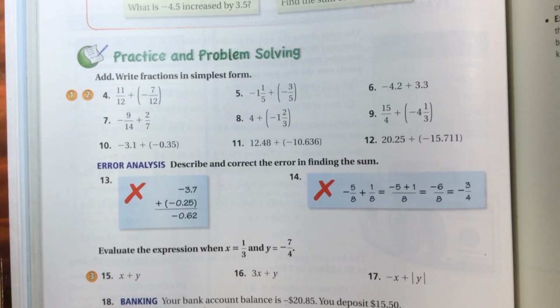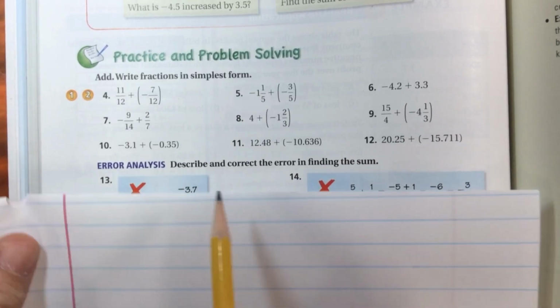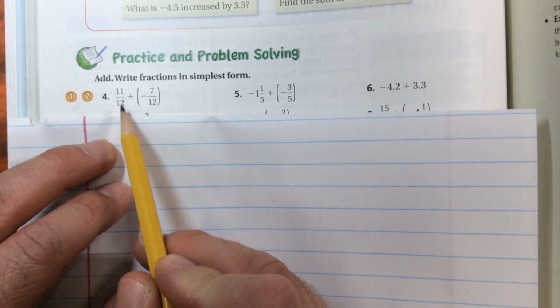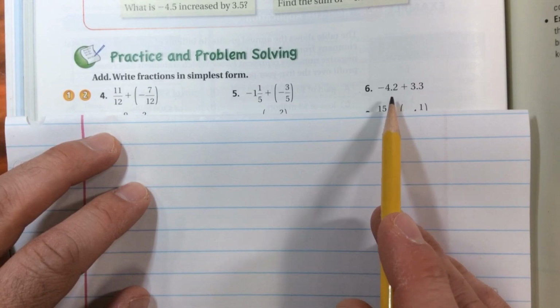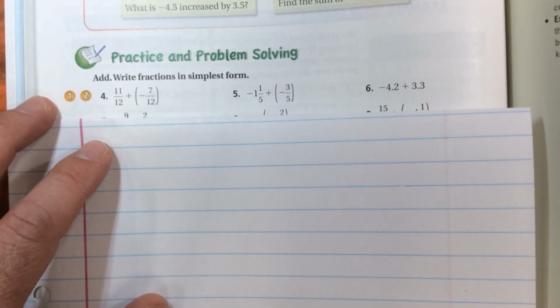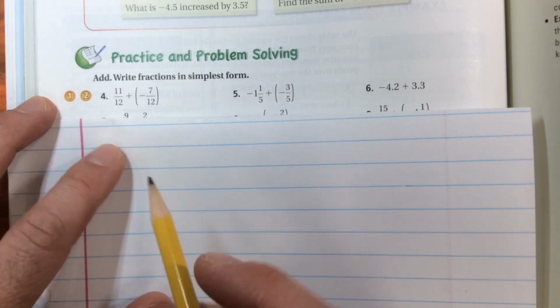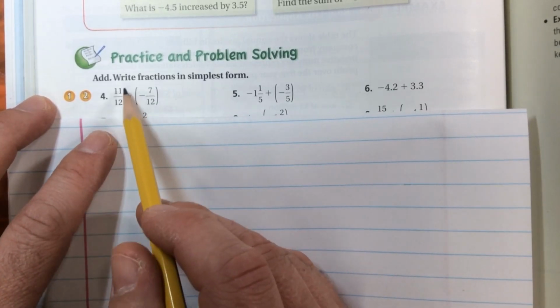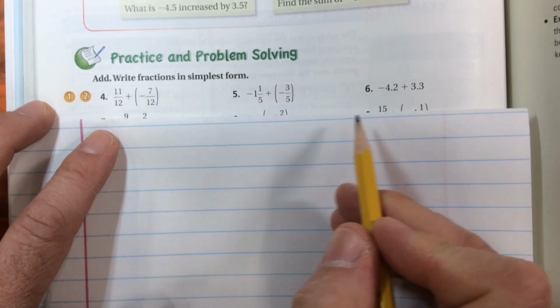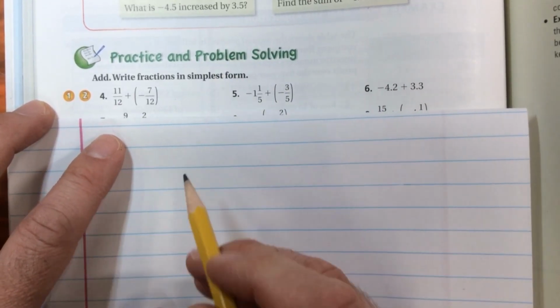Hey, all right, boys and girls, this is actually a throwback to lesson 2.2, which was adding rational numbers. If you'll recall, rational numbers are numbers that can be fractions or decimals. It does still include whole numbers, integers, and natural numbers, but it now includes fractions and decimals. So when we talk rational numbers, usually we're talking about that inclusion of decimals and fractions.